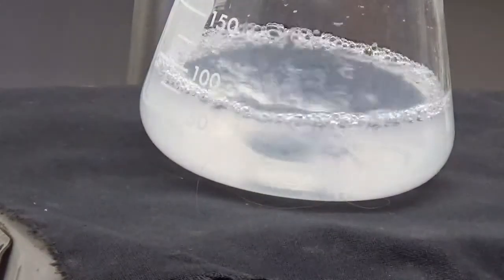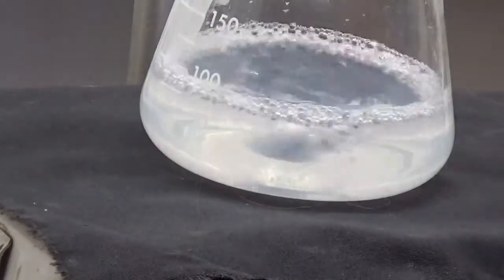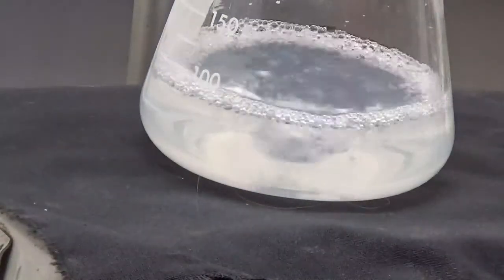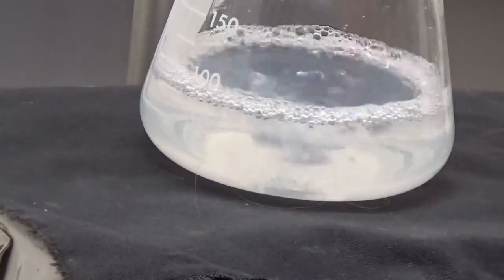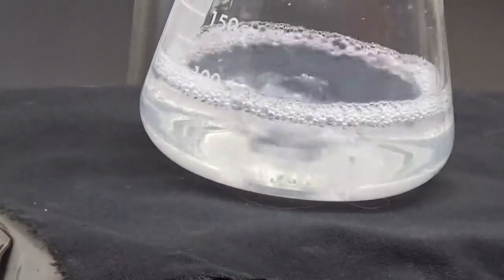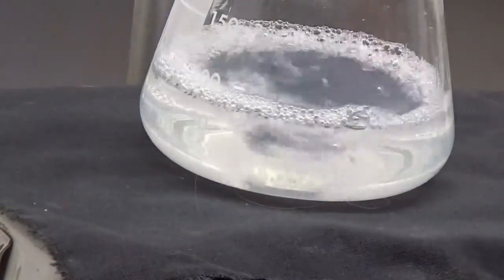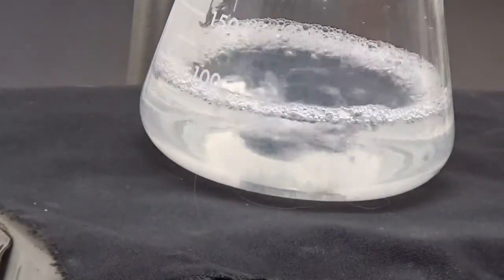But now I am, if not there, very close. It's just cleared up a lot, but I still see a little bit of cloudiness, which I don't really understand. It should either be cloudy or clear, but okay, there's one more drop. Just one more drop. It's been pretty clear, but it's got a little.